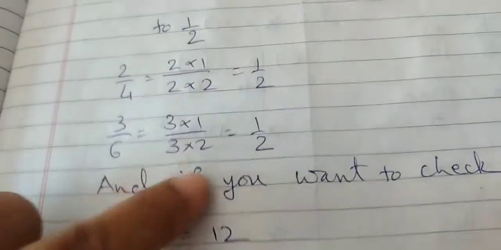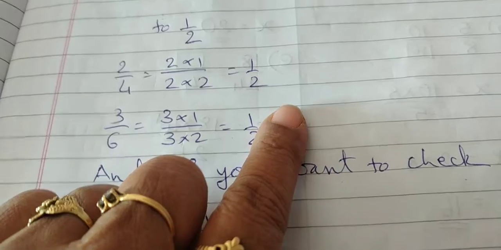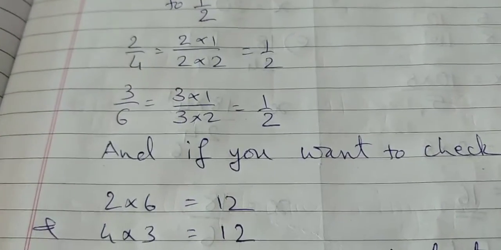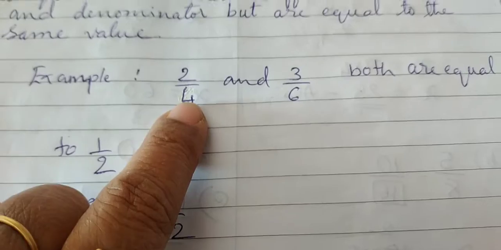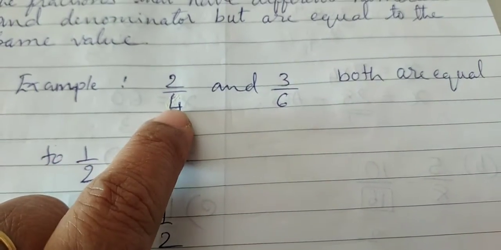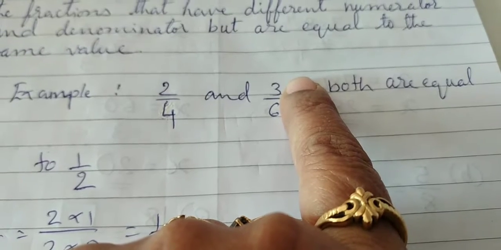Now, another way of checking is instead of reducing them into one form, we can do it in a different way. What we can do is this: you have to take the product of the denominator of the first fraction and the numerator of the second fraction.